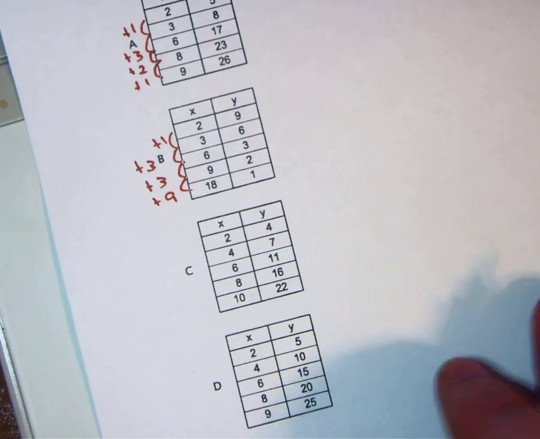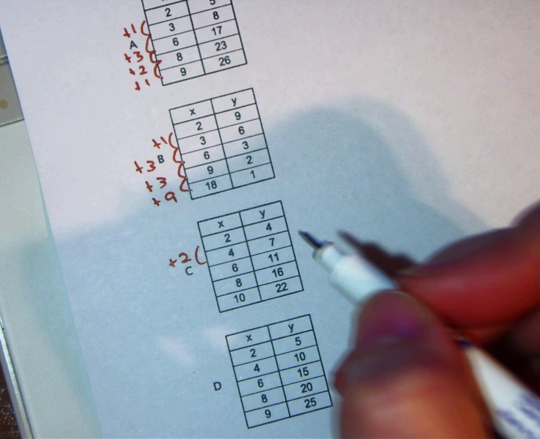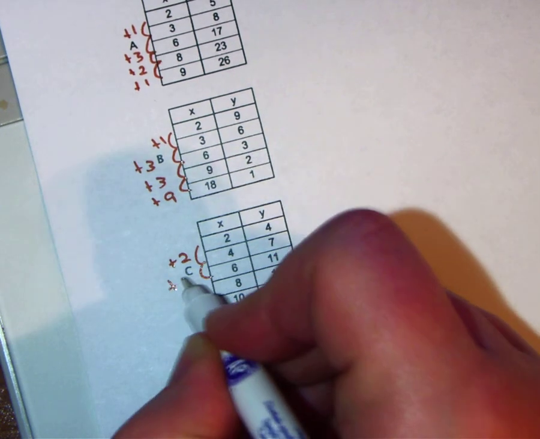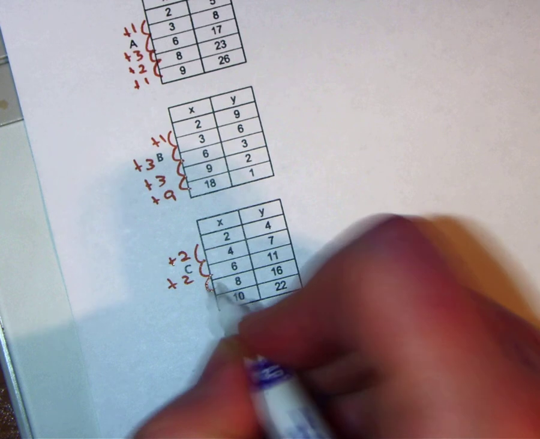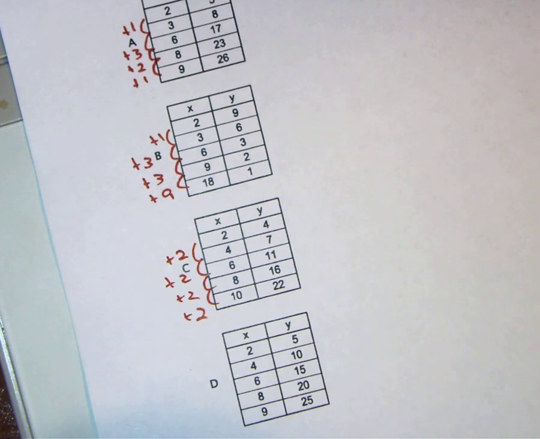Okay, so this one says from 2 to 4, it goes up 2. And from 4 to 6, it goes up 2. From 6 to 8, it goes up 2. And from 8 to 10, it goes up 2. So this is looking promising. But let's check on the Y side.